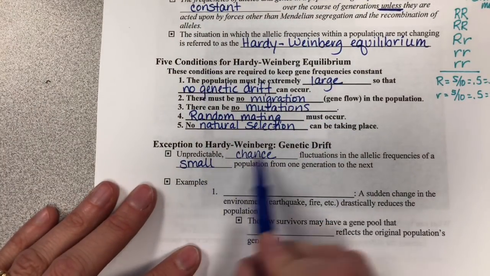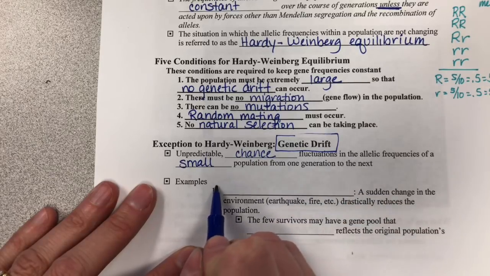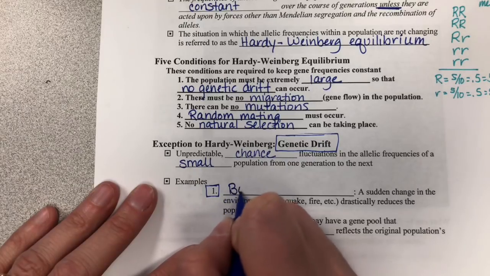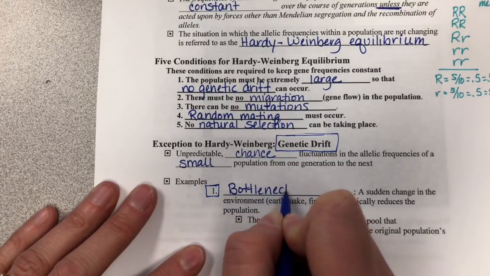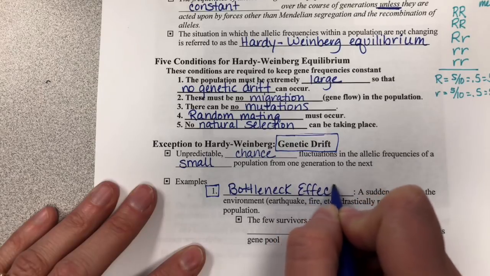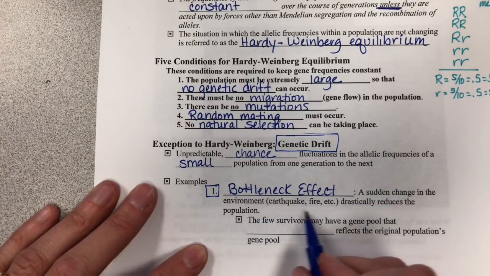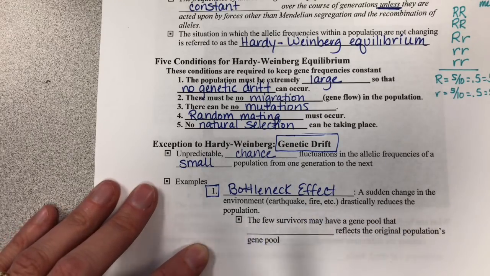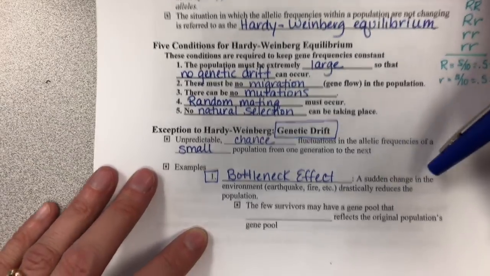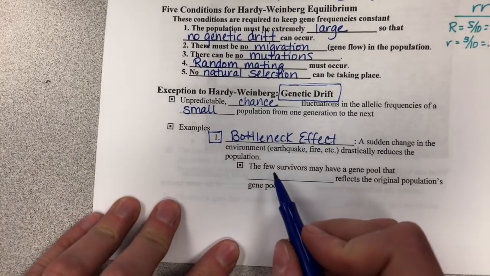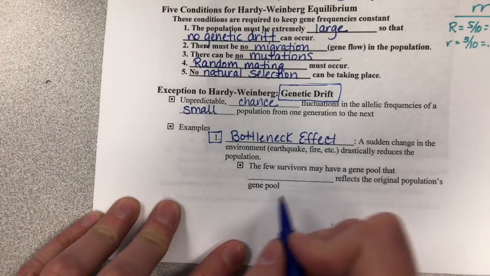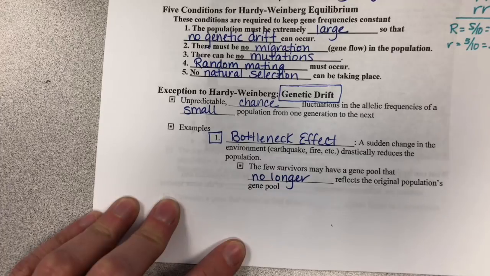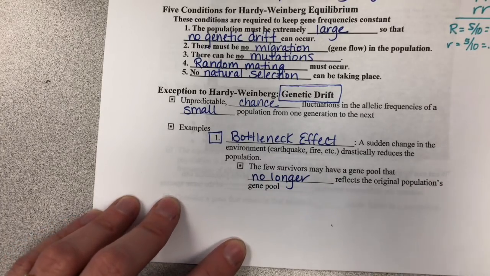With genetic drift, there are two types of examples. The first example is called the bottleneck effect. A sudden change in the environment, like a natural disaster, earthquake, or a fire, drastically reduces the population. It doesn't kill everybody, but it kills off a lot of the population and leaves just a few survivors. So the few survivors may have a gene pool that no longer reflects the original population's gene pool. Let me give you an example.